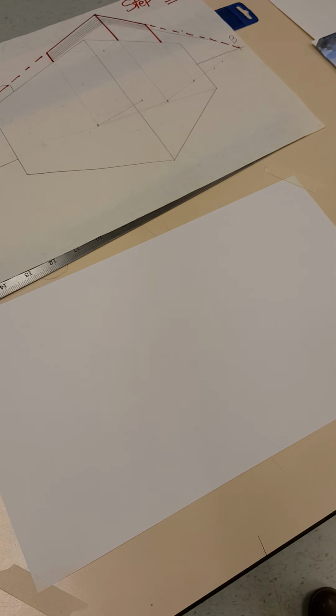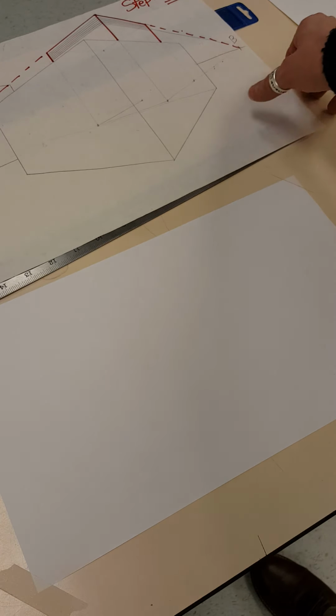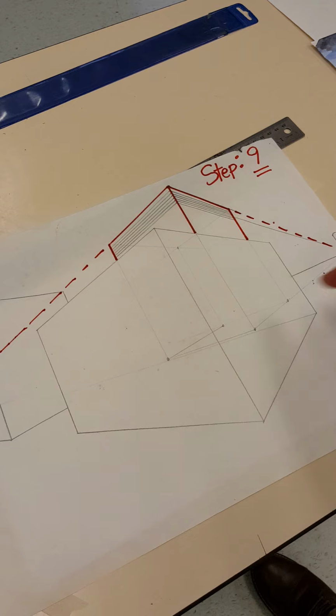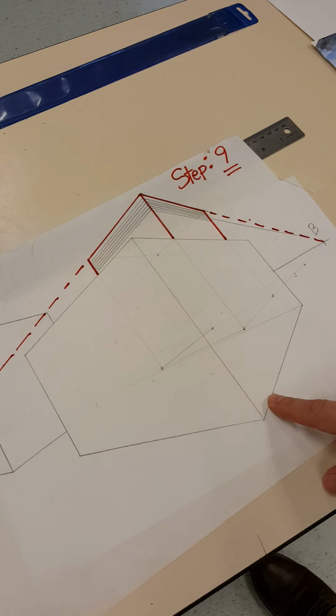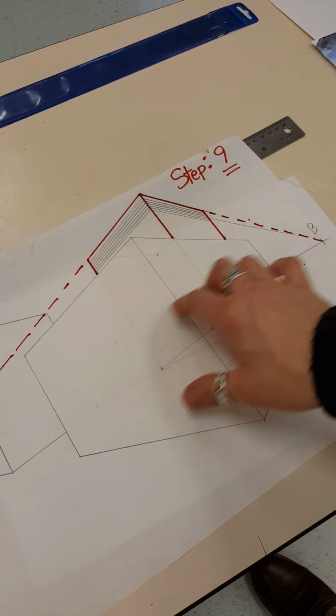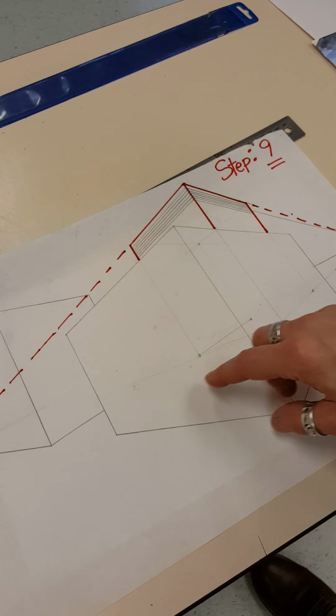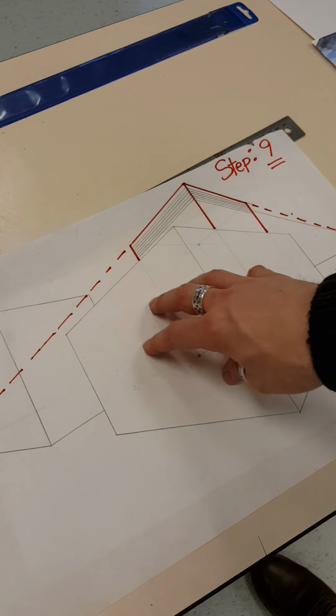This one involves creating a building in a cityscape where the building is turned so that the corner of the building is closest to you instead of one of the two faces of the building, or the side or the front, or however you want to say it. So what I'm going to walk you through today basically is the basic shapes involved in drawing this one.